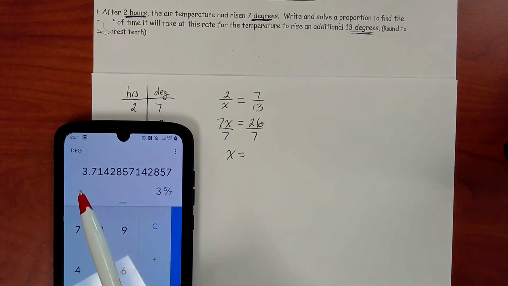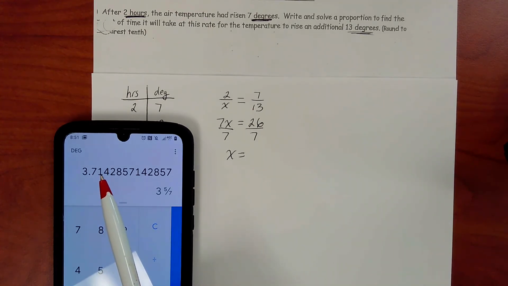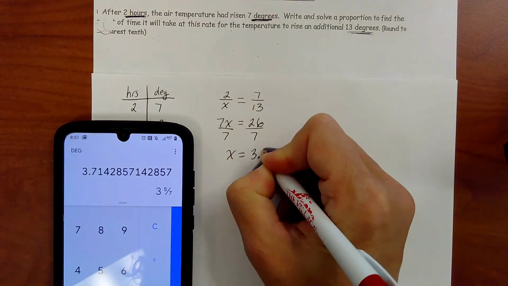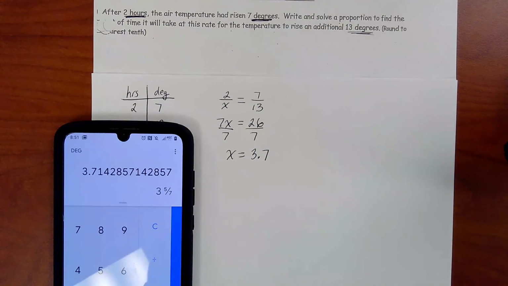So that's a 3.71. So I'm going to round it to here. It's going to stay a 7 or go up to an 8? Well, since that's a 1, that's going to stay a 7. This would have to be a 5 or more to boost it up, right? So 3.7, and let's put what it was.